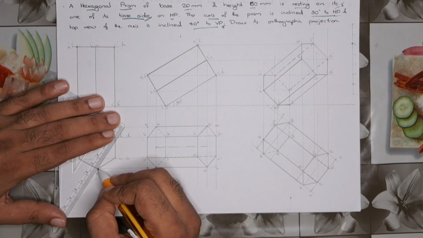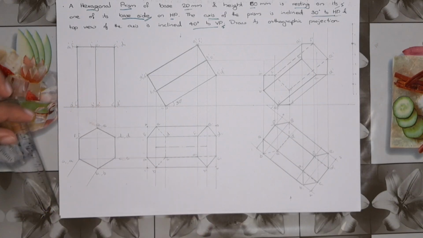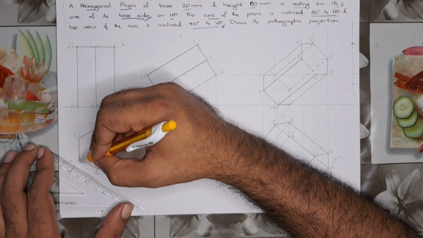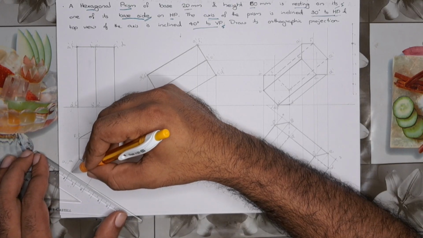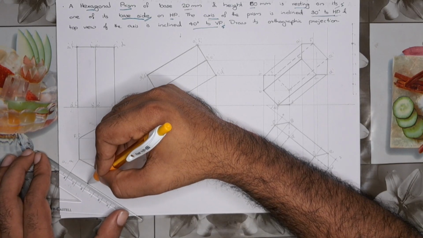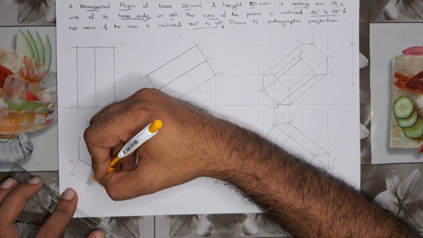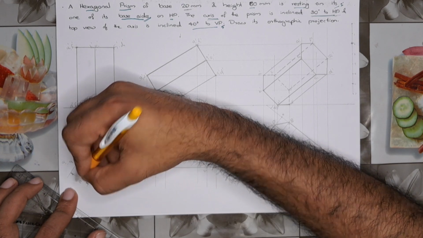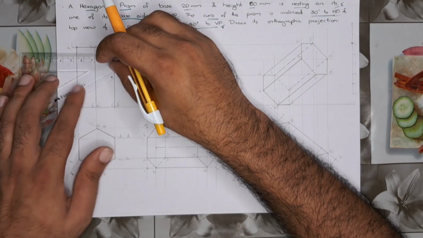So here with thin lines we plotted. This is 20 and the height is 60, so we can mark it here.